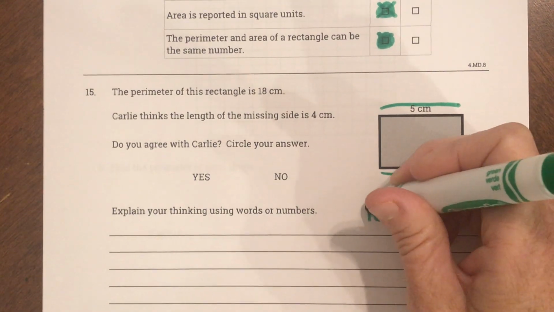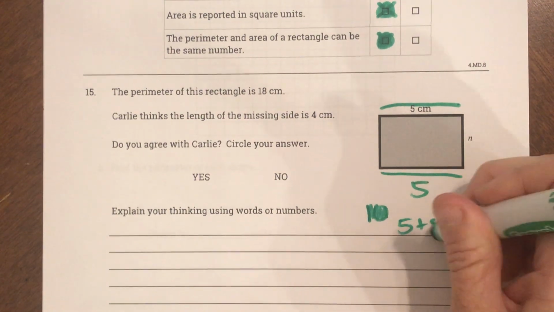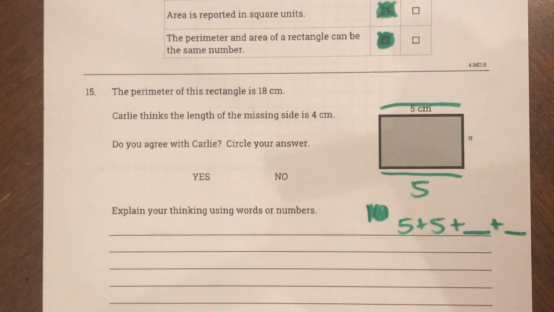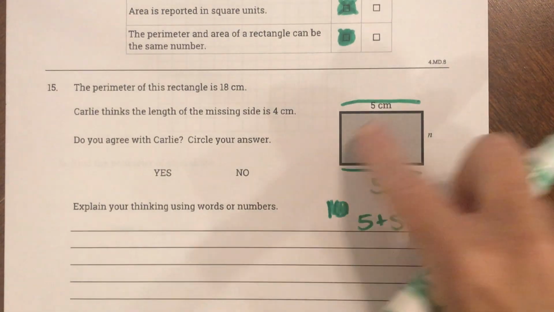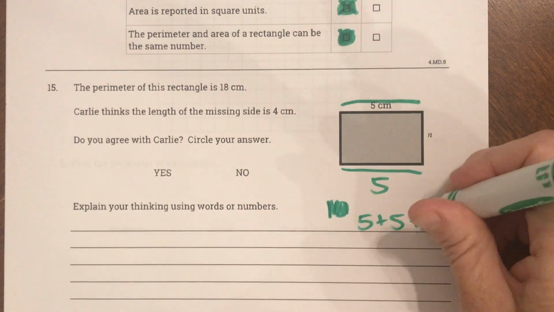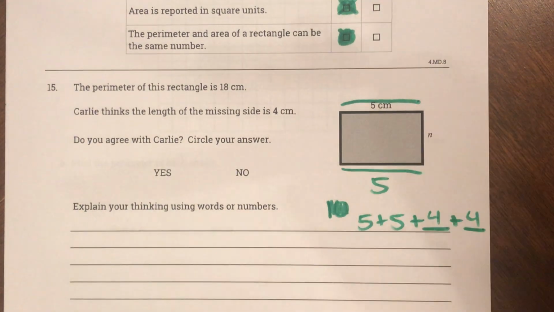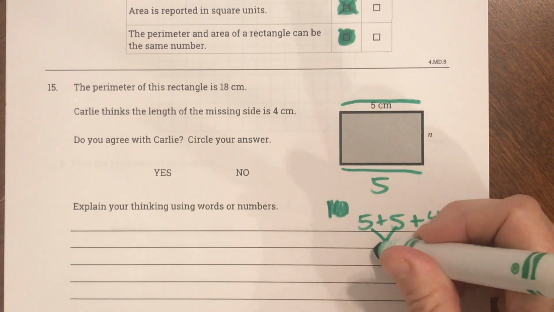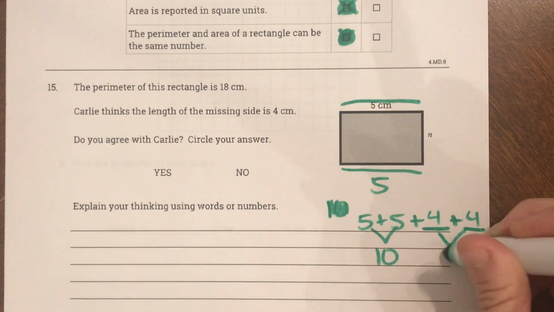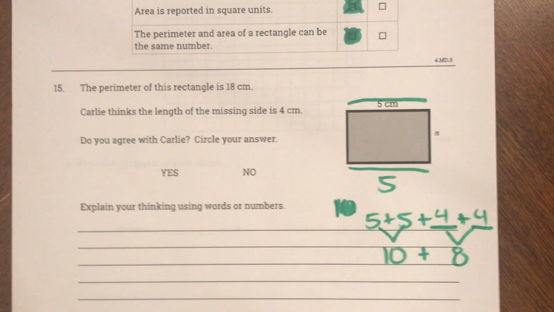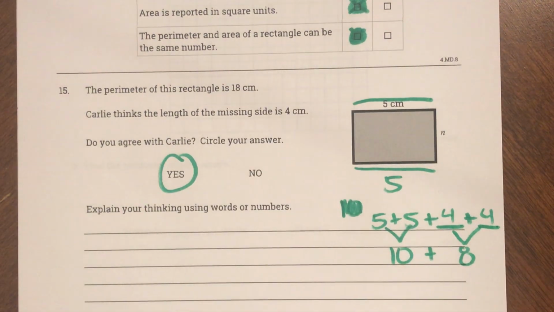Okay, so I could have said, I might even cross that off and say 5 plus 5 plus what would give me 18. Those both have to be the same number, right? So this and this have to be the same number. So is Carly right? If I put a 4 there and a 4 there for my other two sides, would I get 18? Well, 5 plus 5 is 10, and 4 plus 4 is 8. So I think Carly's right. I think that has to be a 4. So yes, I agree with Carly.